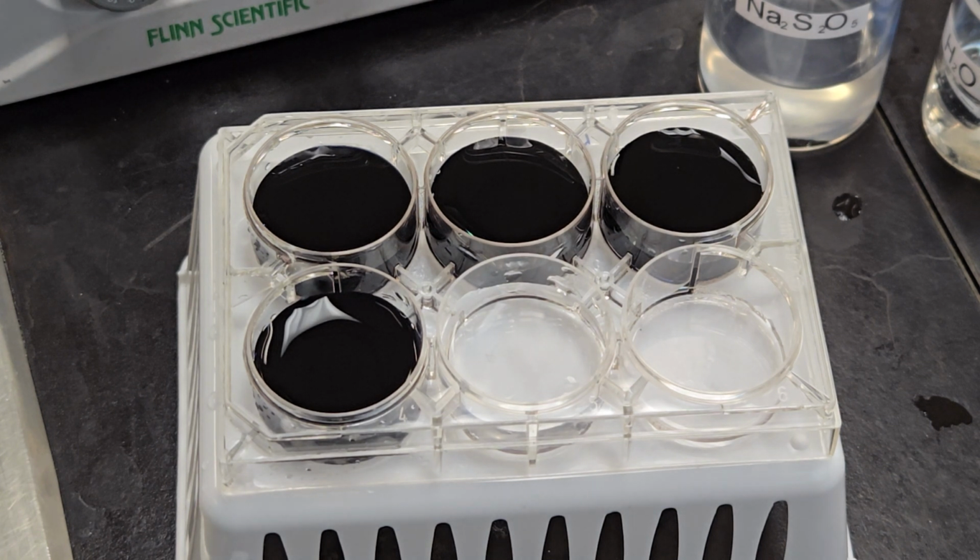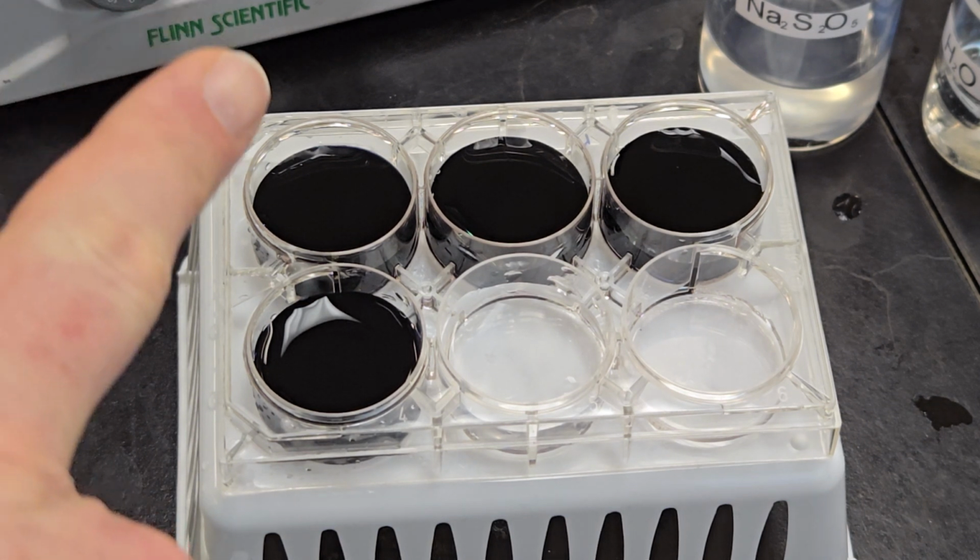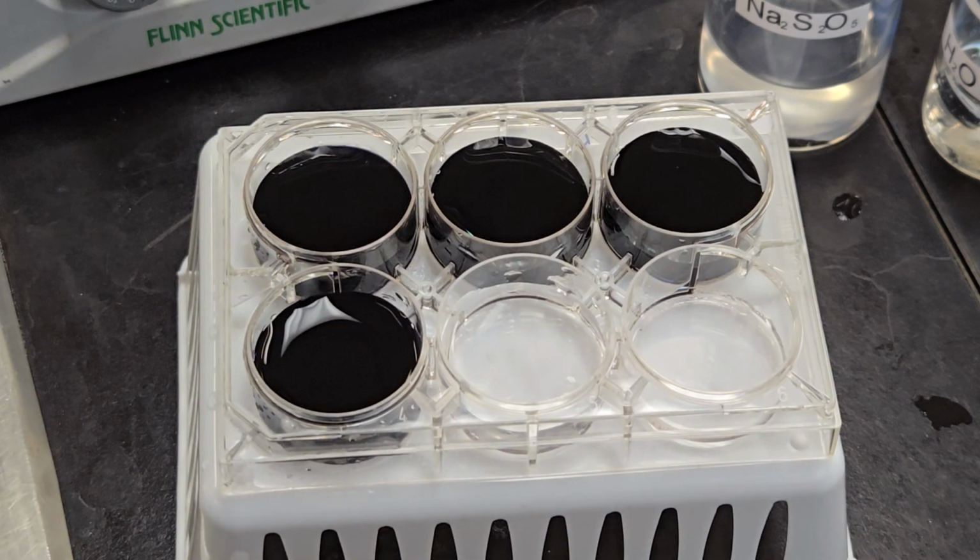If you find that one of your later times is actually faster than one of your earlier times, something has been recorded wrong, you might want to go back and look at the video, because every reaction should take sequentially more time throughout. Fastest to slowest. Fastest up here, slowest on the bottom. As you can see, this one's already taking a significantly longer time.